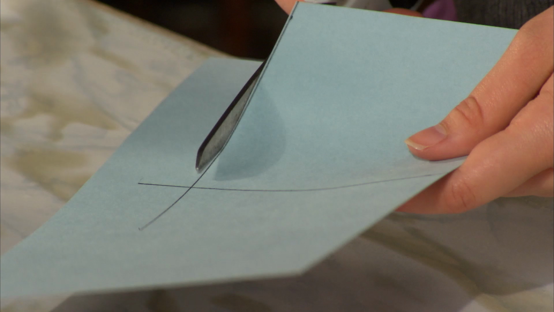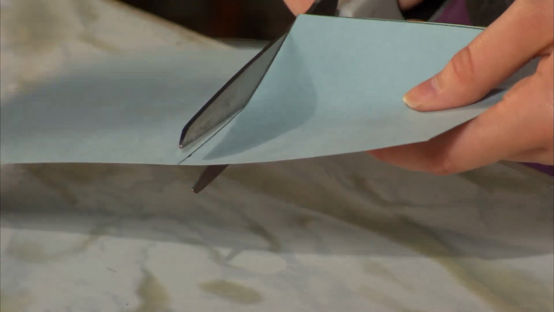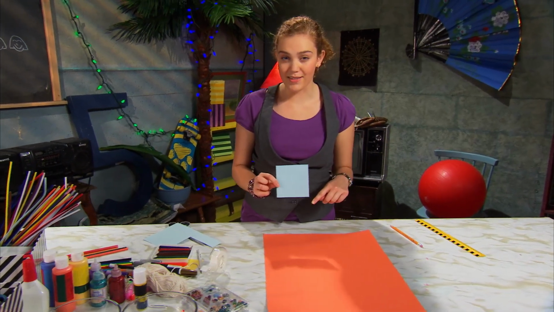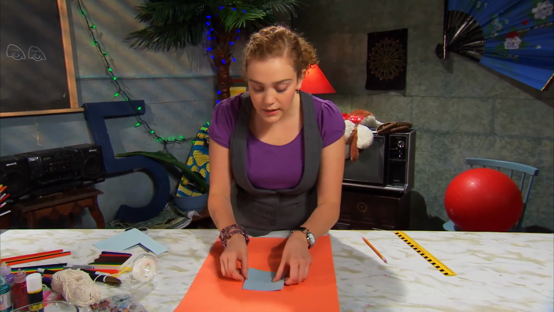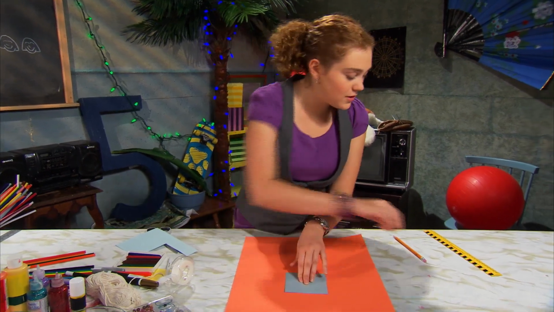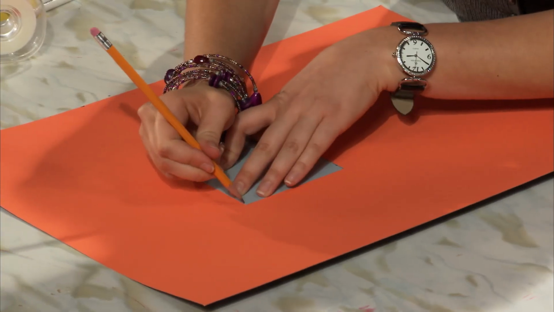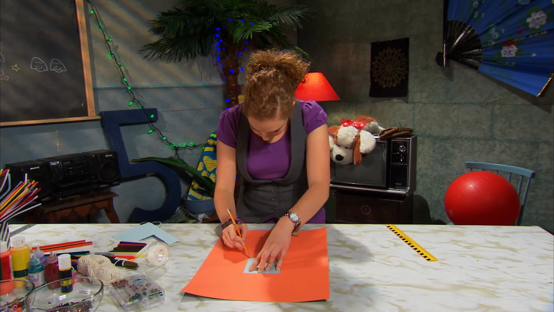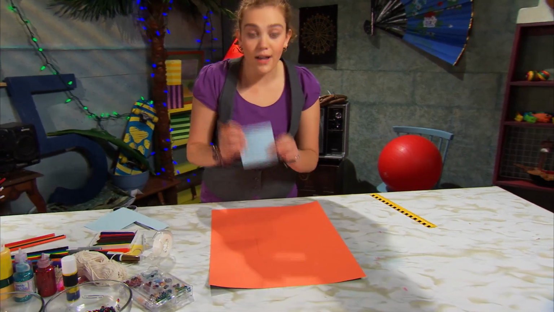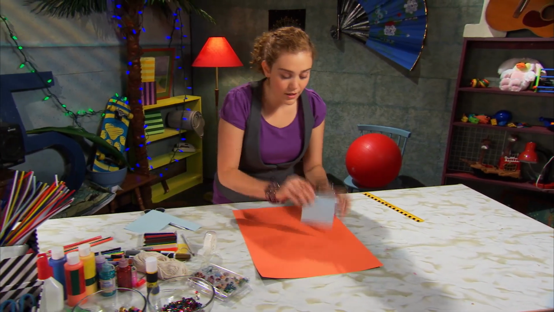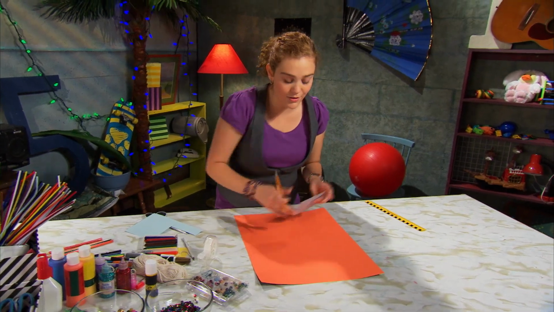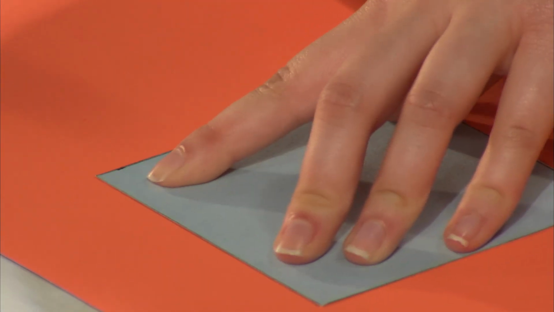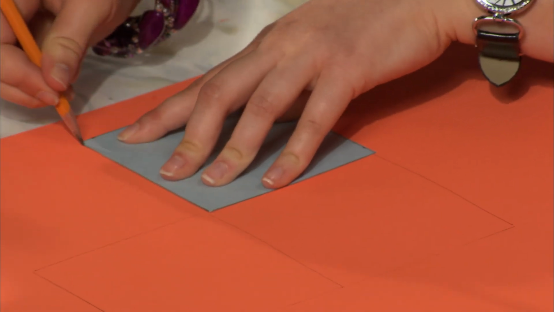Okay, now it's time to cut your square out. So this square is gonna be the template for my treasure box net. So I'm gonna put it slightly above the middle and trace it out. Okay, now I'm gonna trace out the square on each side. So we're gonna have 4 squares surrounding that 1 square. And these are gonna become the faces of my cube or treasure box.